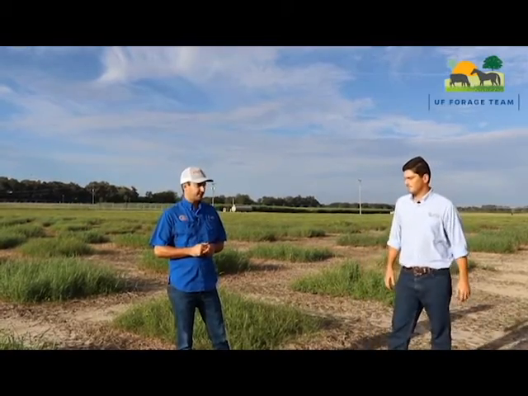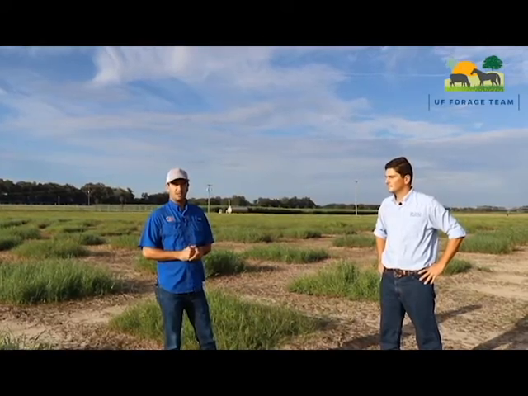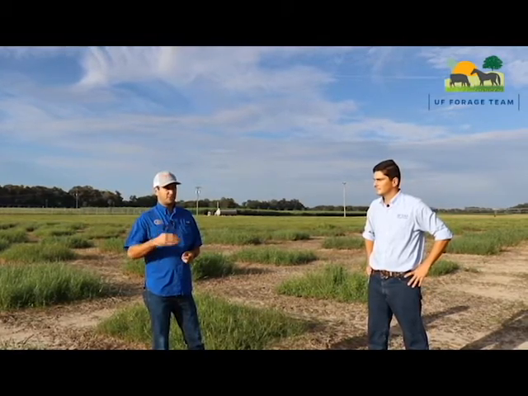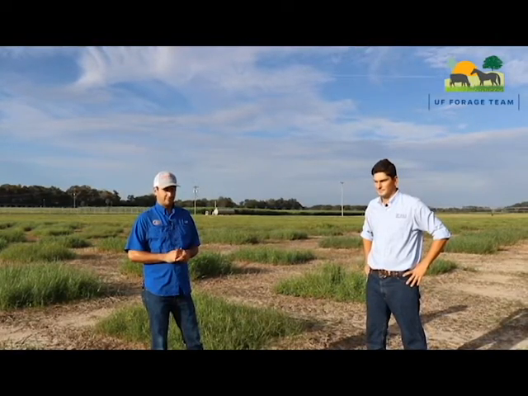Yes, so we are here standing in a Bermuda grass experiment that was established in 2015. This is a randomized complete block design, and the treatment design is basically a split plot where, as a whole plot, we have 4 different fertilizer rates for nitrogen, potassium, and phosphorus. And then the subplots are Bermuda grass varieties, or Bermuda grass selections, that we are breeding in our breeding program.